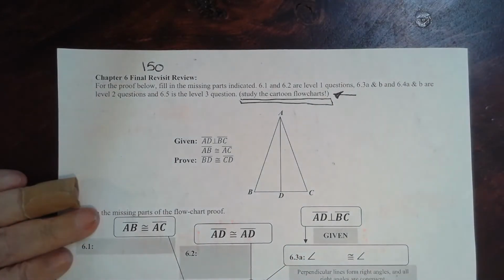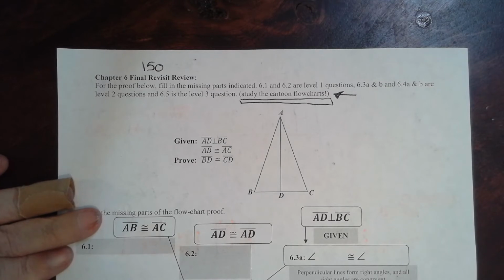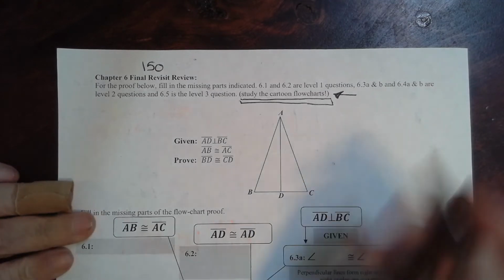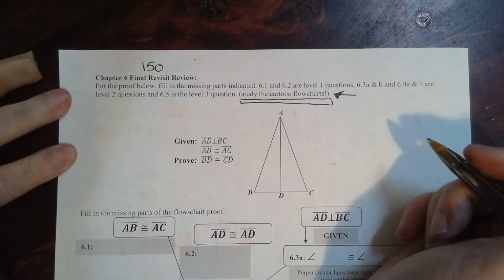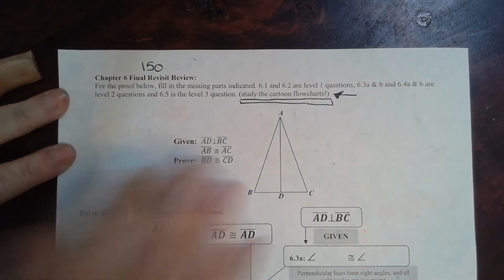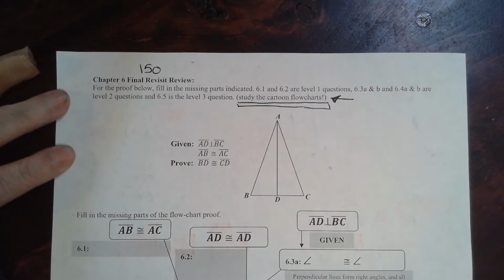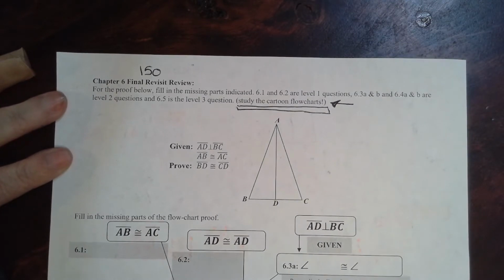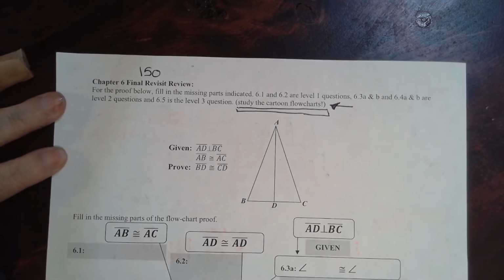And I wanted to also point out, this is information that will be available on the actual test. Sorry, I got distracted.